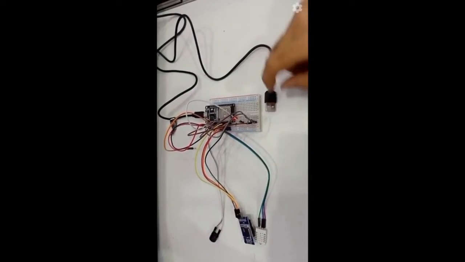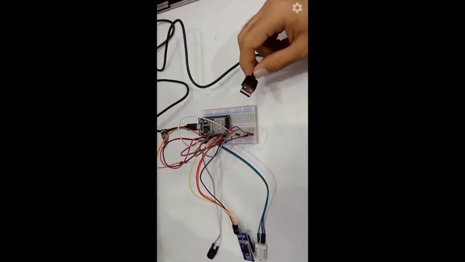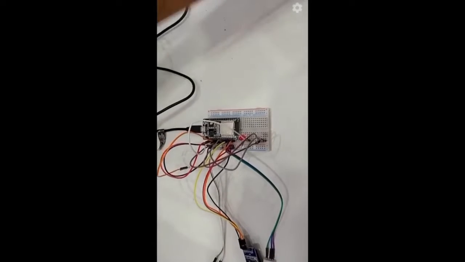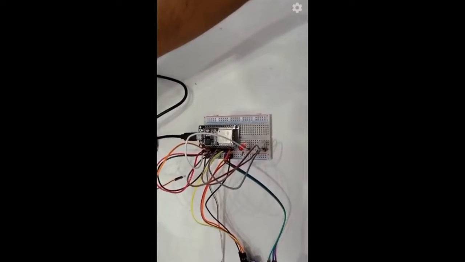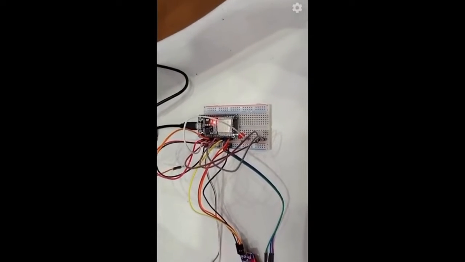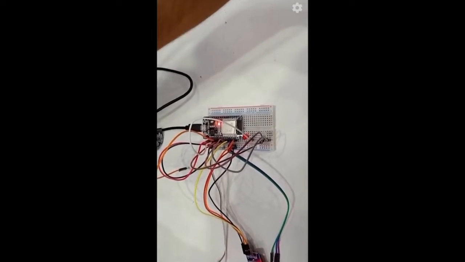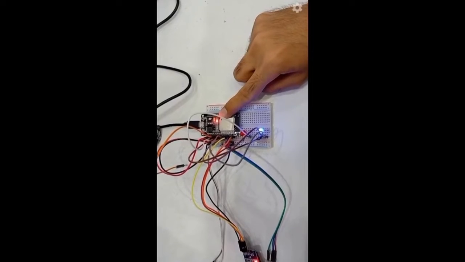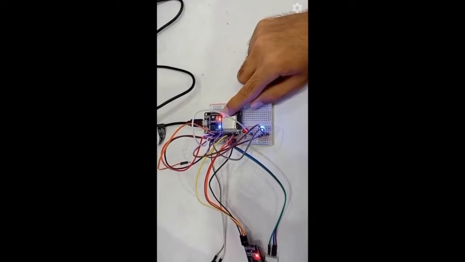Now let's see what happens when we power on the system. There will be a couple of LEDs blinking and some changes which I'm going to explain. So just see what is happening and what LED is turned on. Okay, so the system is powered on. The red light denotes that, and I'm going to explain in a couple of seconds what is happening.